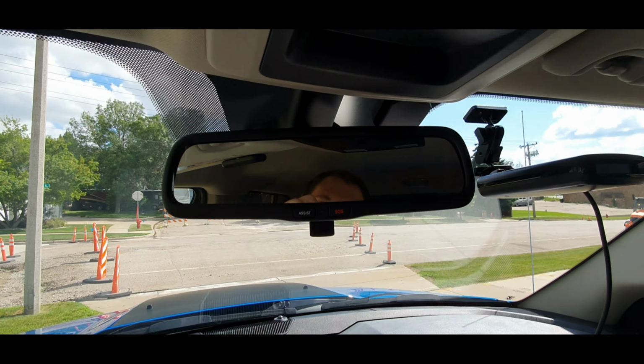As you can see, it has pretty wide mirrors. These ones do not power fold in, you have to do that manually. But they do have automatic heat defrost. Here's your glove compartments. As you can see, they're pretty decent size. The front one is a little bit more narrow and tight, but you do have a standard glove box down there as well.